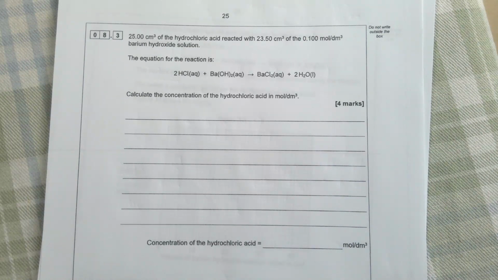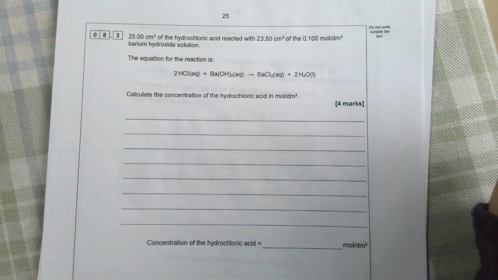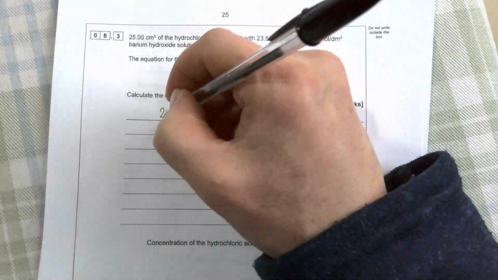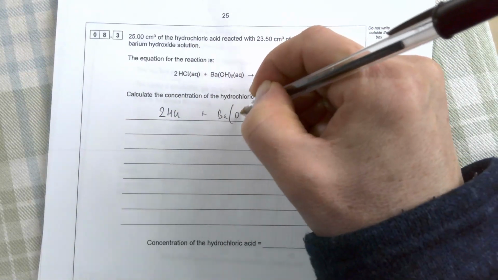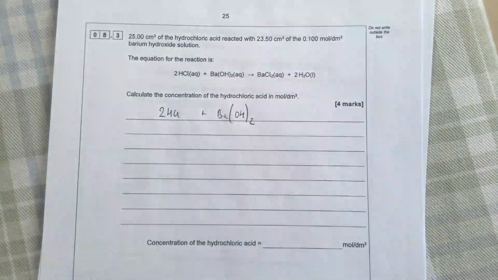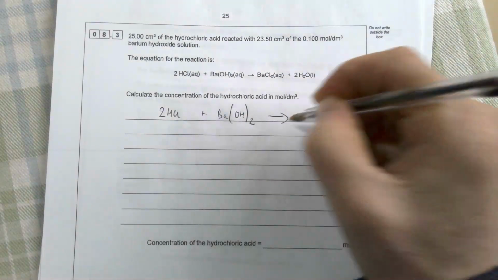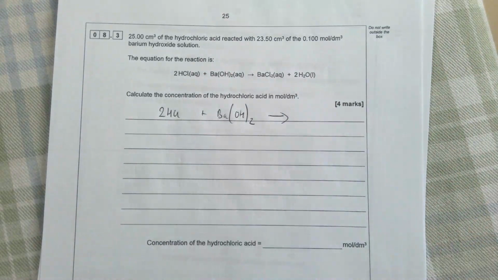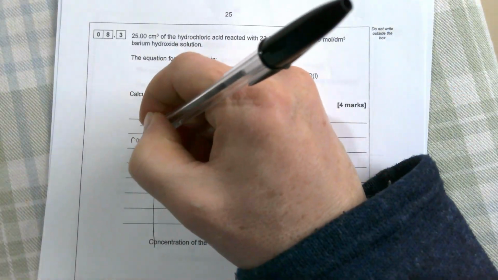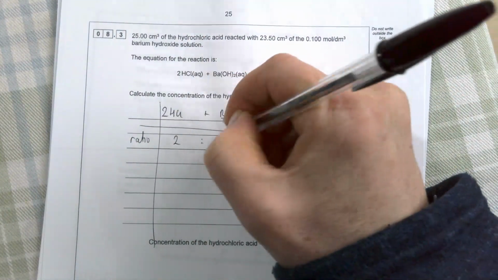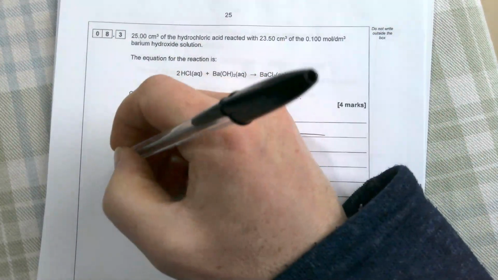I don't like the way it's set out in the mark scheme, so I'm going to show you how I would set it out. Again, I just tend to write out the equation myself again, being careful to get the ratios right. Now with titrations, you really only need to write the first 2 substances, and given it's already balanced for you, you're good to go. But I do think it's worth writing the ratio of 2 to 1.